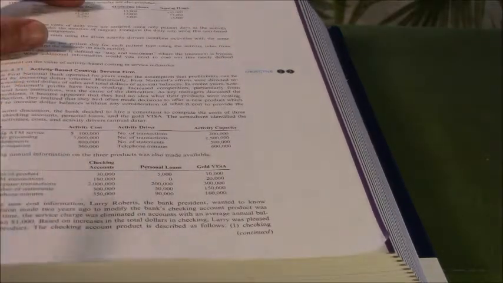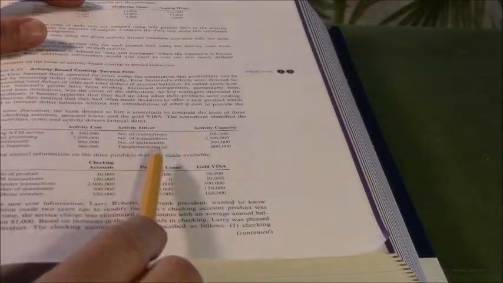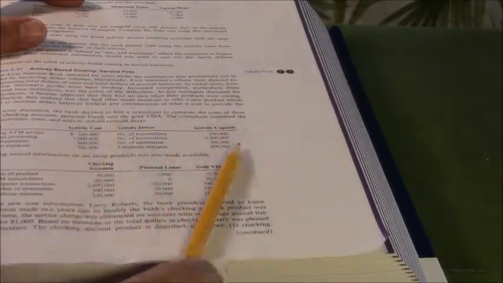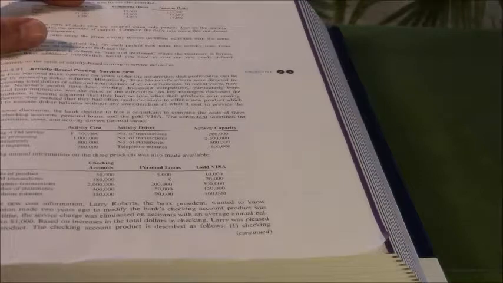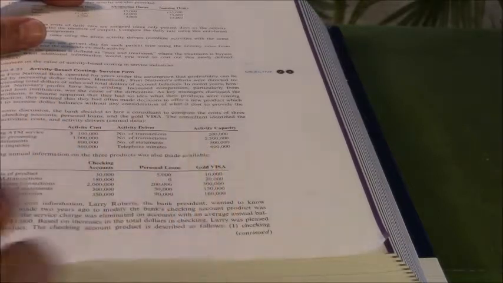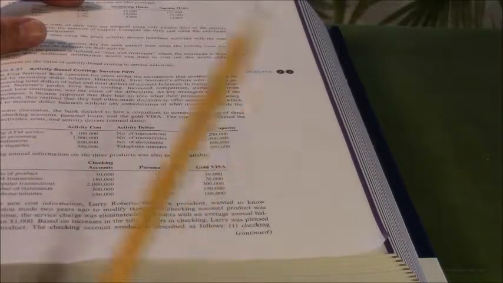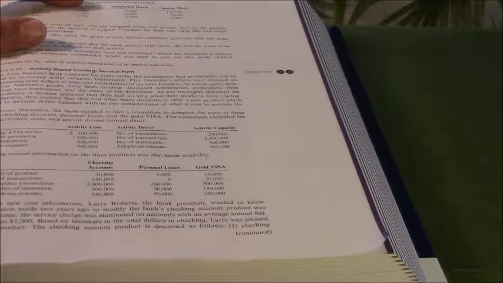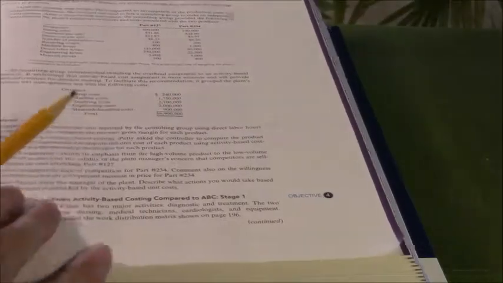Alright, so in this problem we've got a bank. They've got 4 activities lined out. They tell you what the drivers are, here's the total cost, here's how much of those drivers happen, and here are their 3 products and how many units of each product. So we're going to go ahead and cost out these 3 different products.